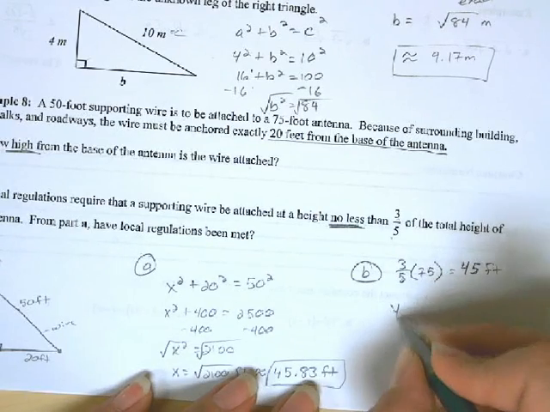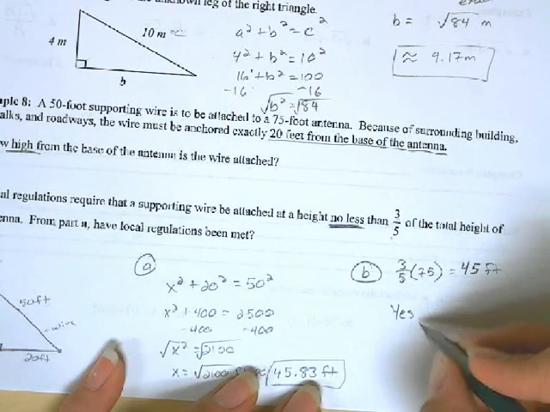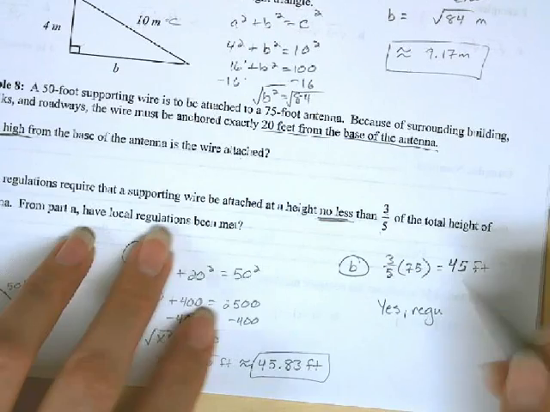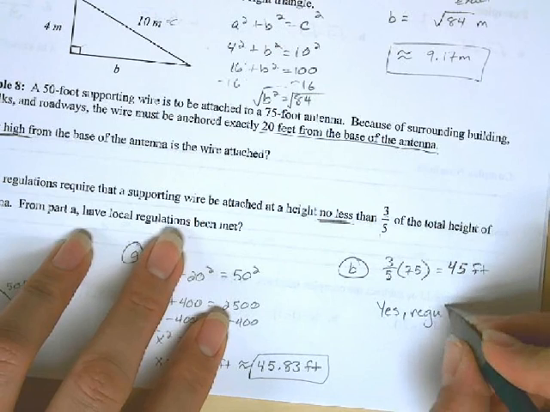So the answer is yes, regulation is met. Have the regulations been met? Yes, regulations have been met.